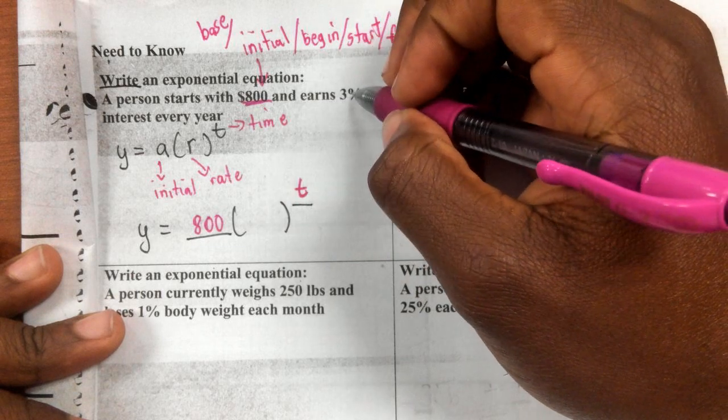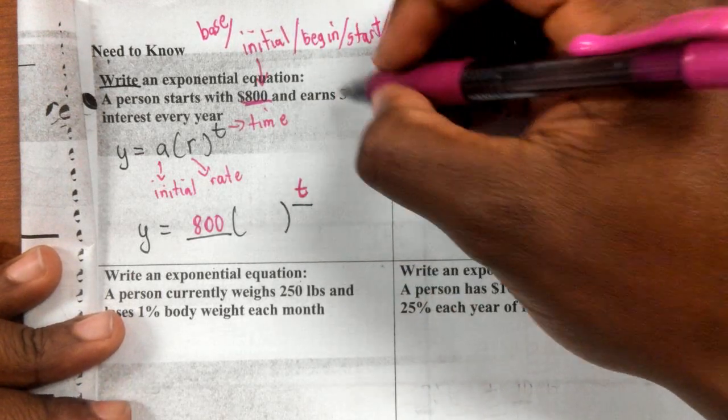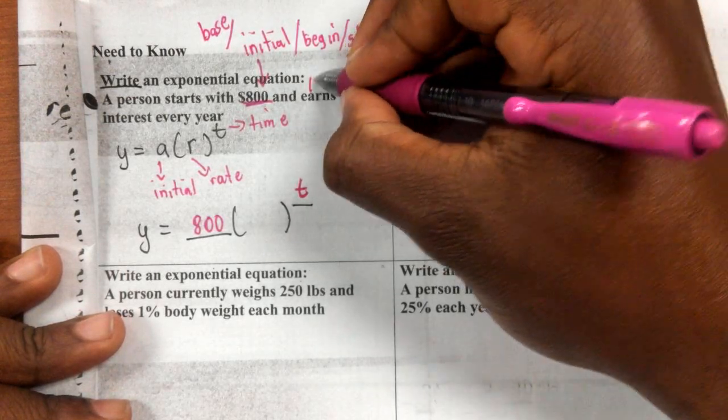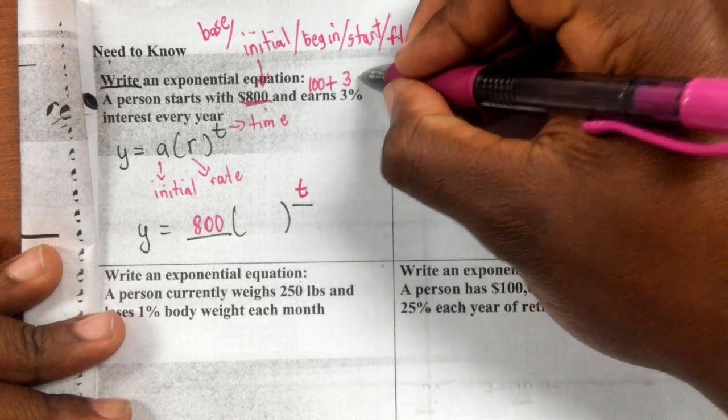Now we're going to calculate the rate. So it says that you're earning 3%. What do you think earning means? That you're adding. But what are you adding that 3% to? 100%, all right? So again, you always start with 100%.